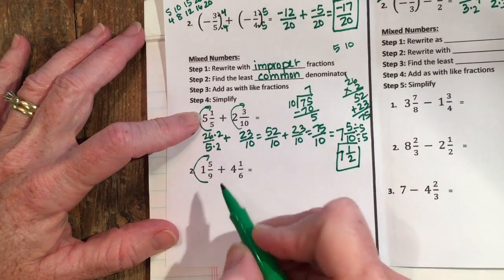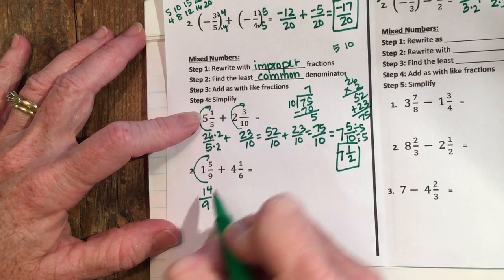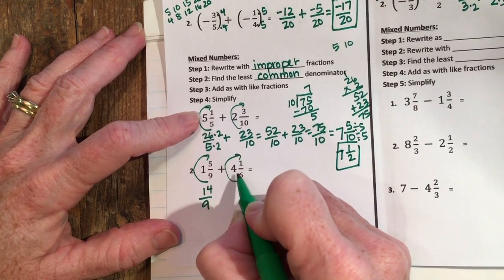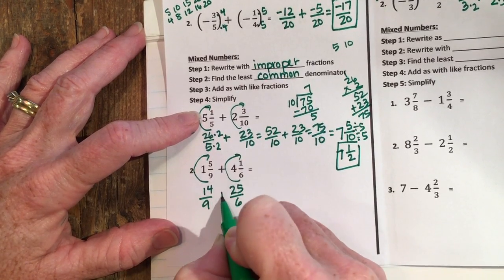Start by making them improper. 9 times 1 is 9 plus 5 is 14 over 9 over here. 6 times 4 is 24 plus 1 is 25 over 6.